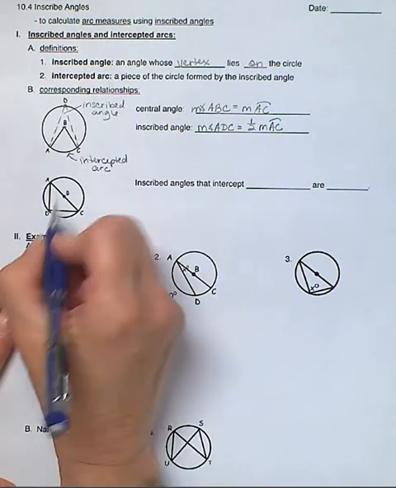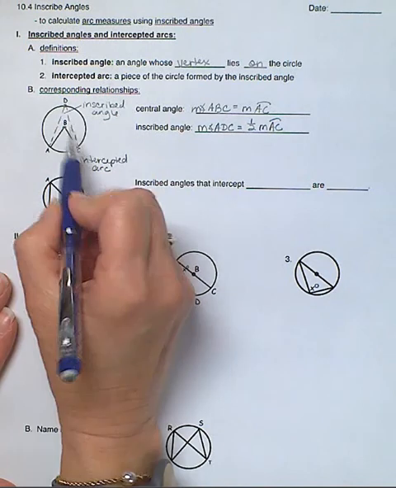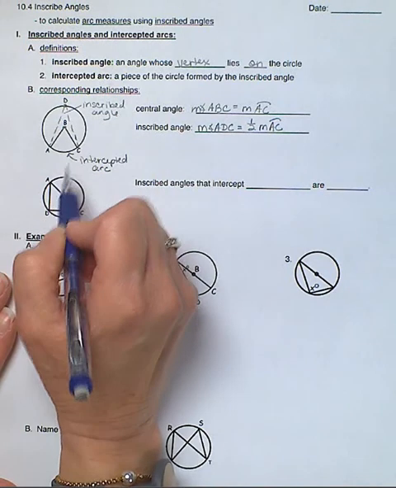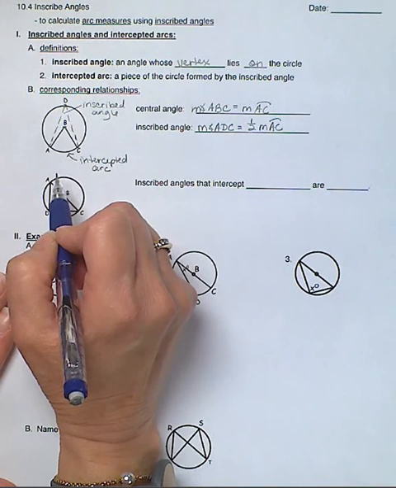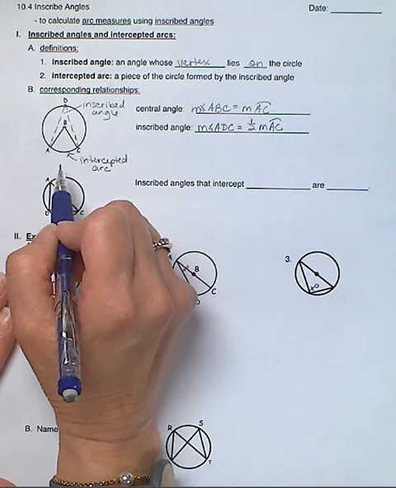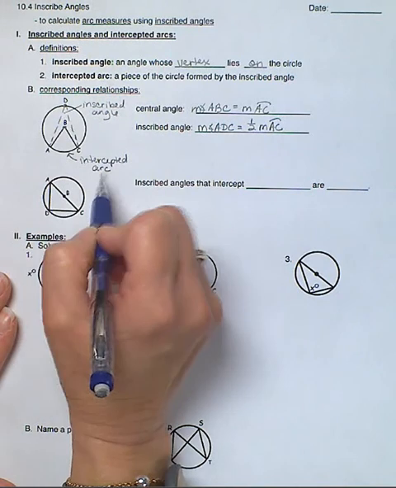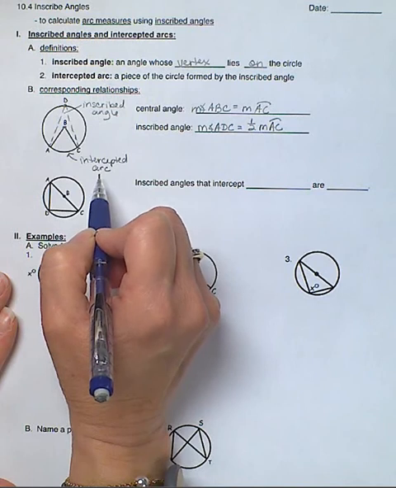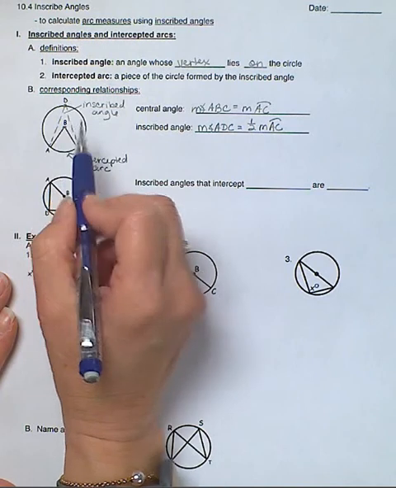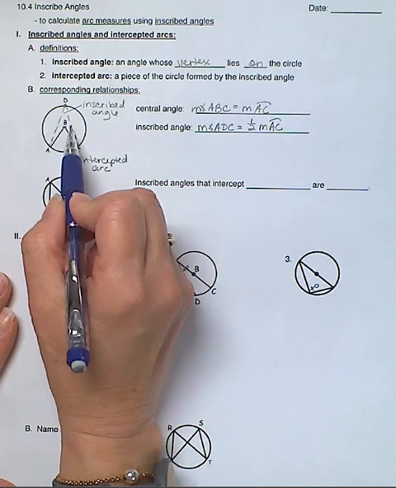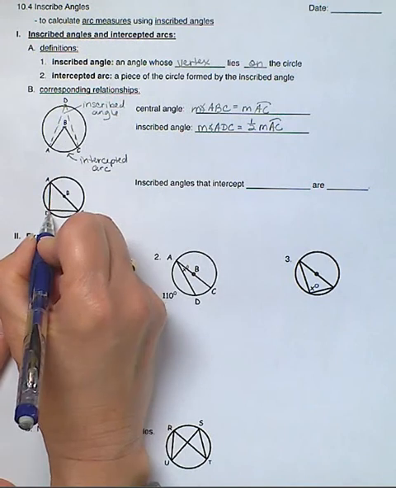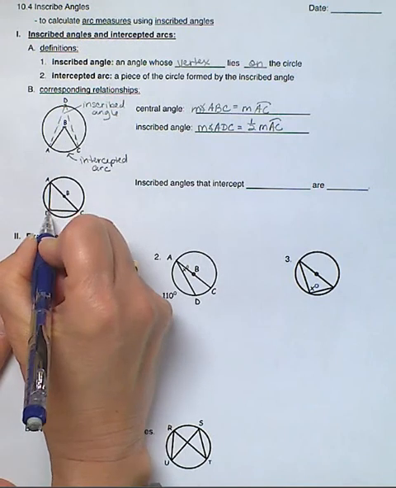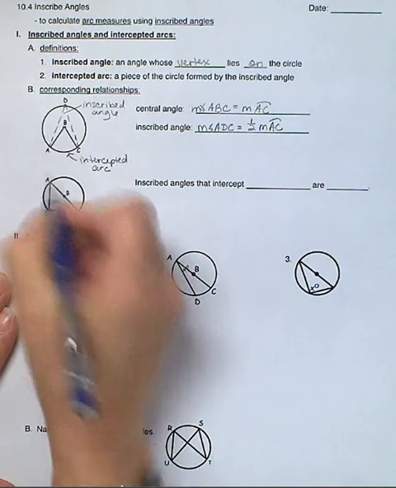So what happens if, because remember I just mentioned that the intercepted arc is not limited like a minor arc, it just depended on where the chords were. So what if the chords are in such a manner that they terminate at the ends of a diameter?